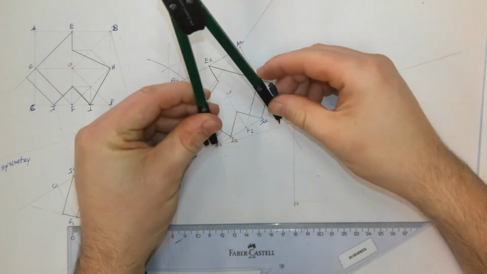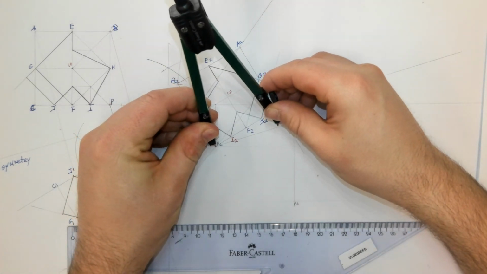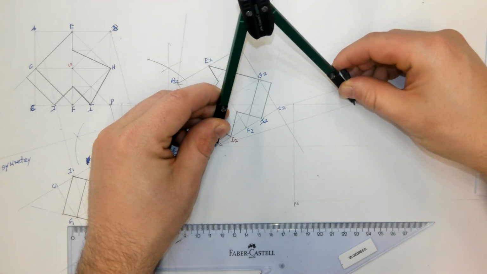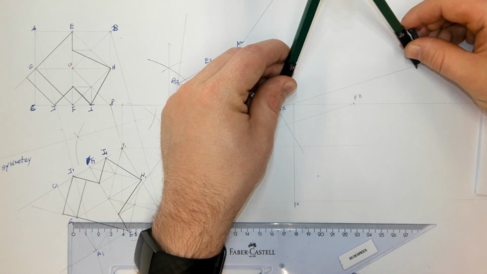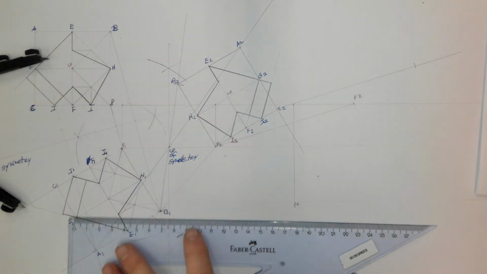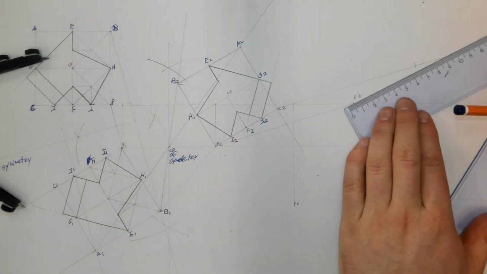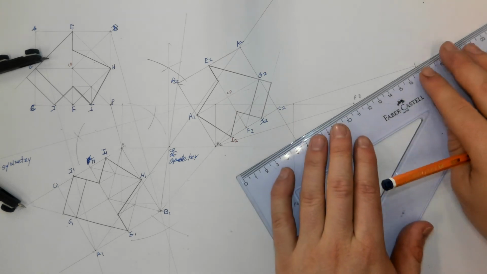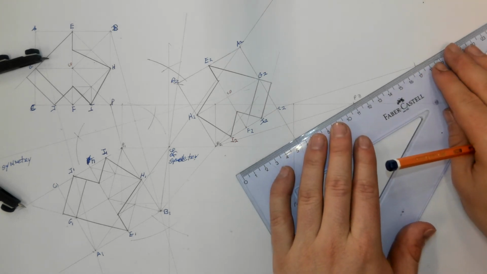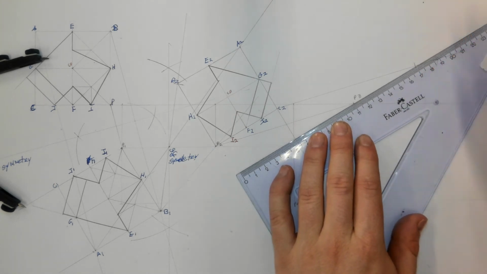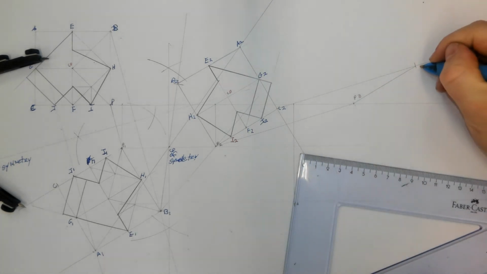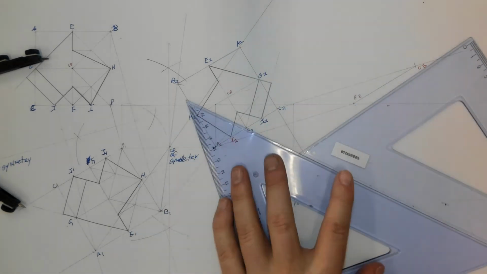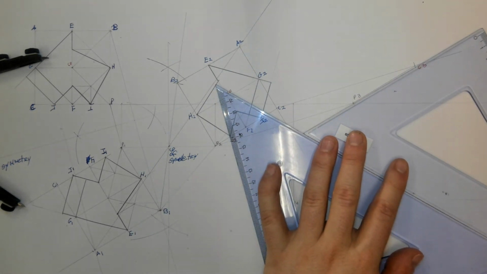I take my compass, I set my compass there on P2, I bring the nib to P3, I lift, I mark it from C2, and this should be C3, but remember, C3 to P3 has to be 60 millimeters, which it is there. So that's C3. Now, I can draw in the square.